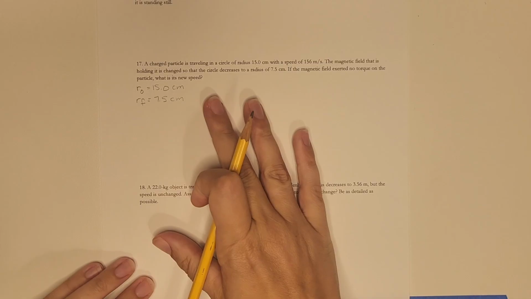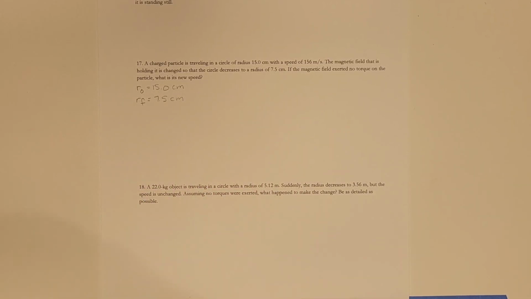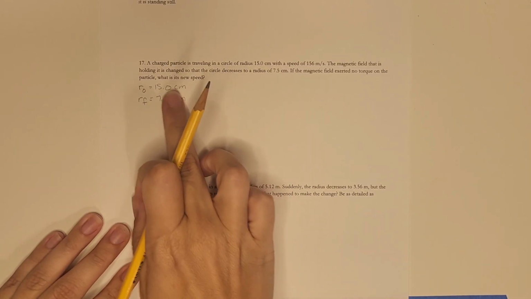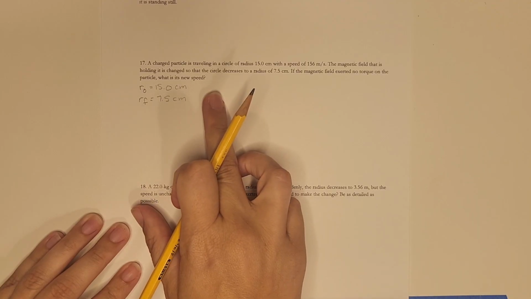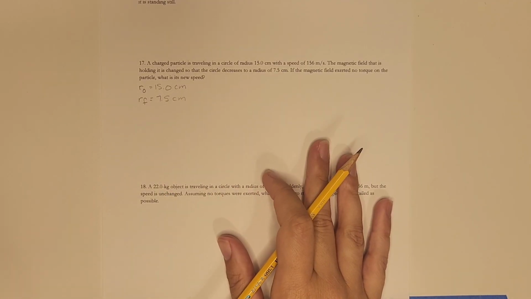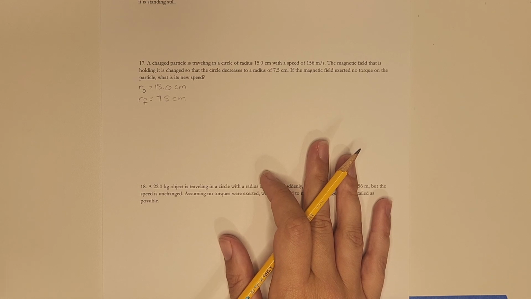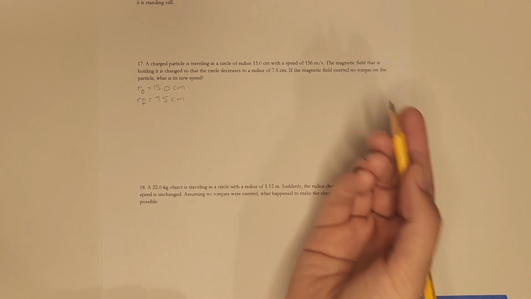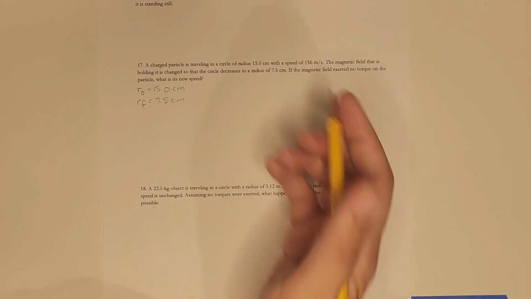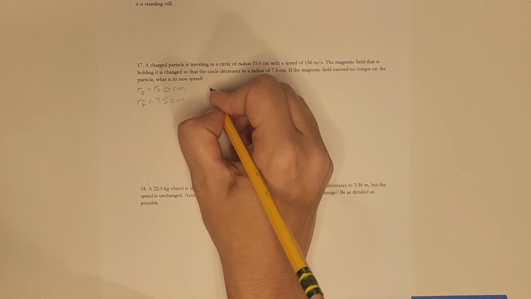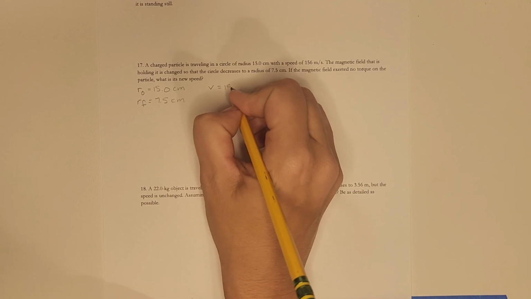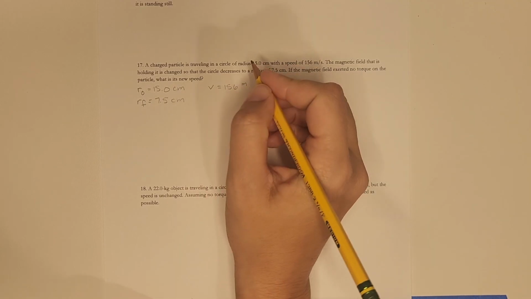Now if your first instinct is to go ahead and change these to meters, go on right ahead. But in this particular problem, we don't have to do that. So I'm not going to. And you'll see why in a second. So then the velocity here equals 156 meters per second.